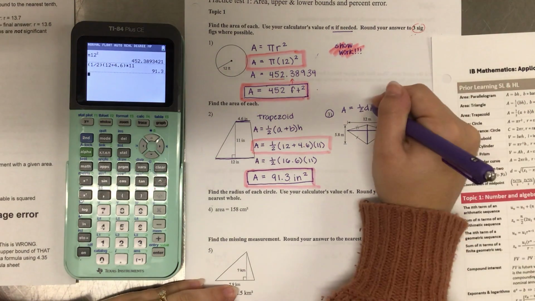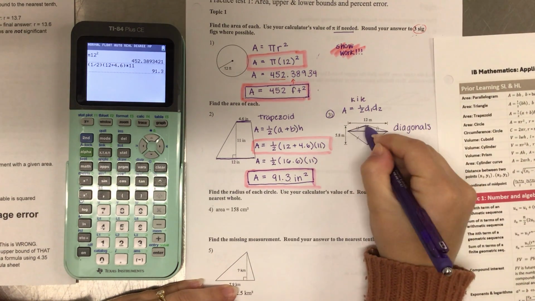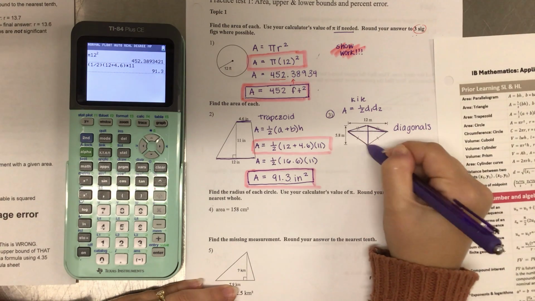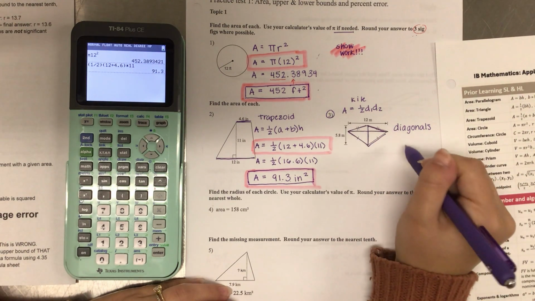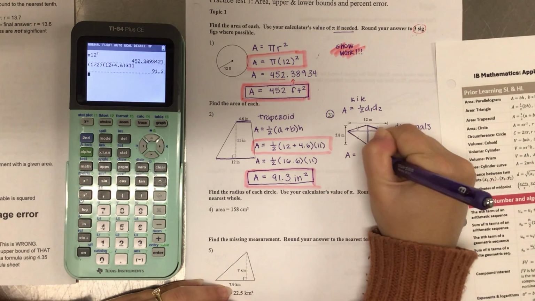And then lastly, the kite. This is a kite. I know that because these two sides are equal and touching, and these two sides are equal in measurement and touching. I'm given the diagonals here, so I'm just going to go ahead and plug in.